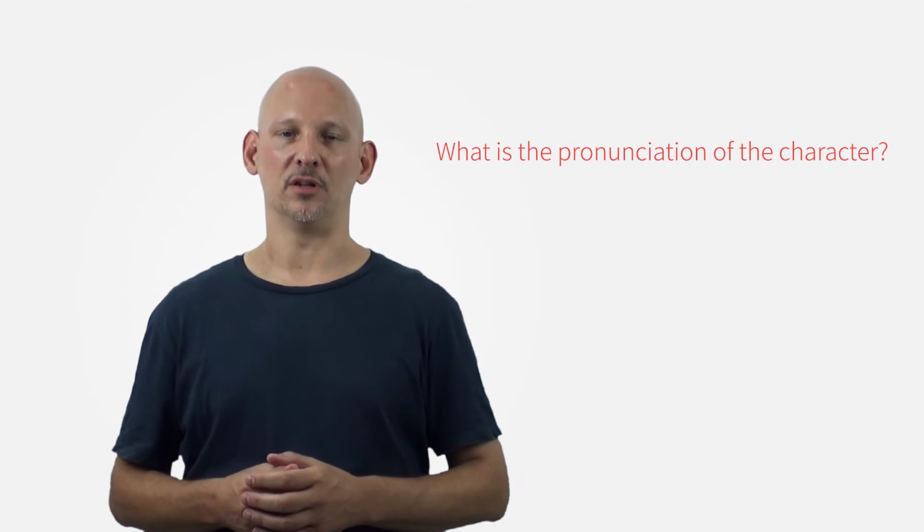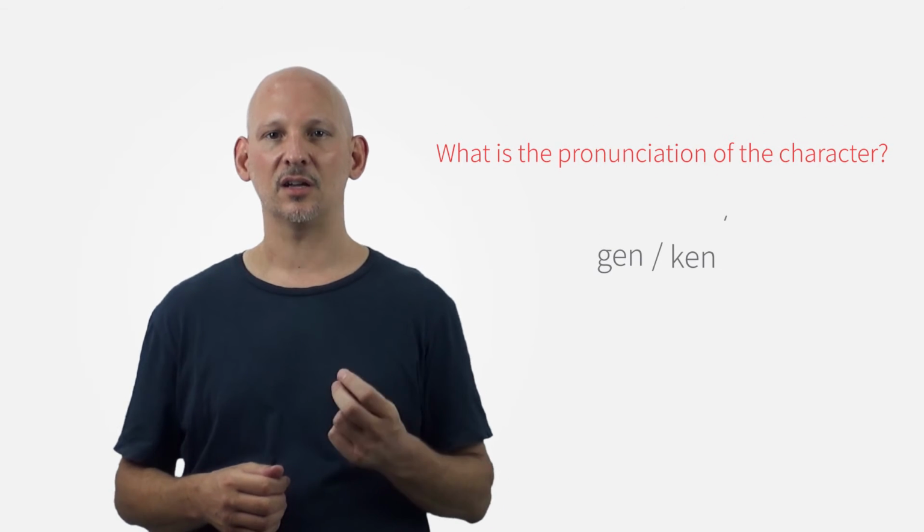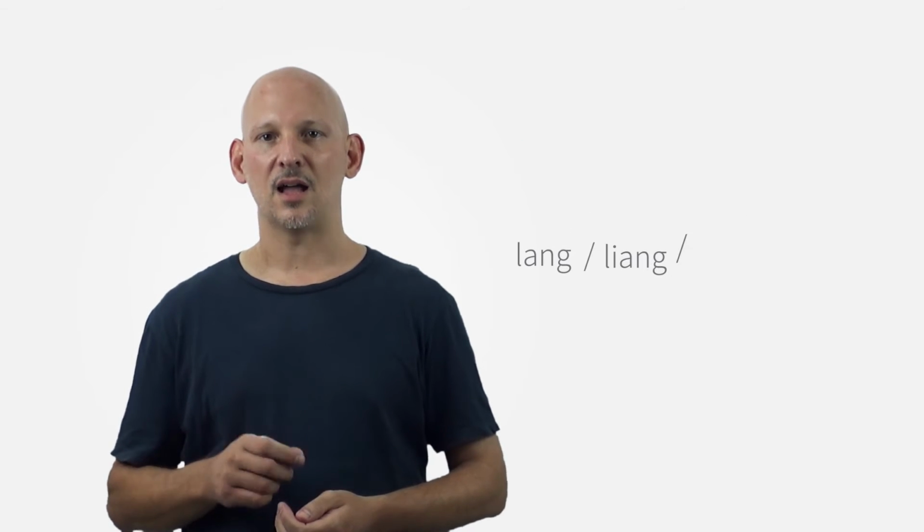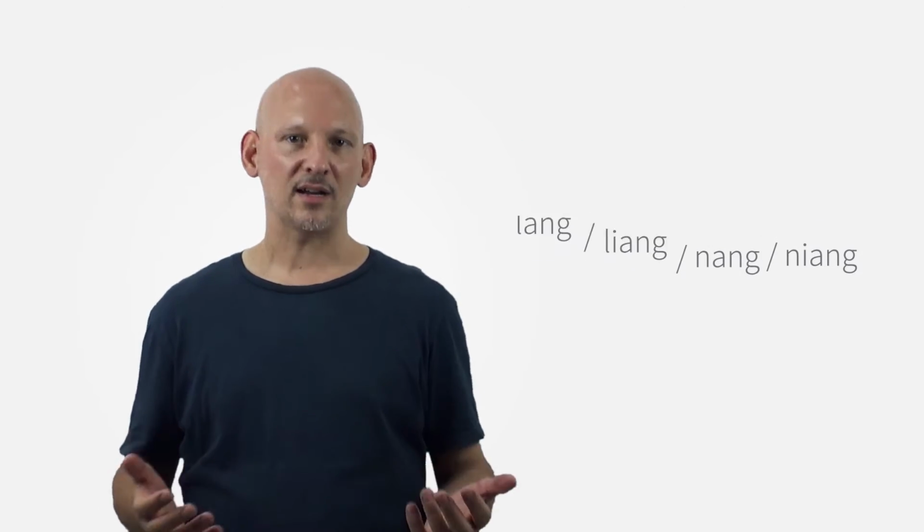If you know this is pronounced liang, and you know that it can be used to represent a character sound of liang, lang, nang, or niang, then you can use this knowledge to get away from this dot or no dot question and ask yourself a meaningful question, such as, what is the pronunciation of the character that I want to write? If it's gen, kun, or hun, I know there's no dot. If it's lang, liang, nang, or niang, then I know I have to write a dot.